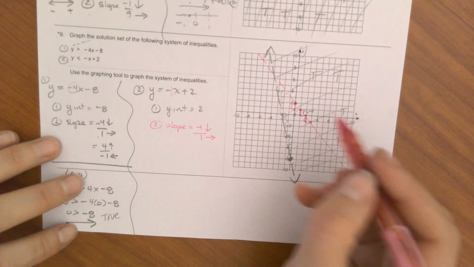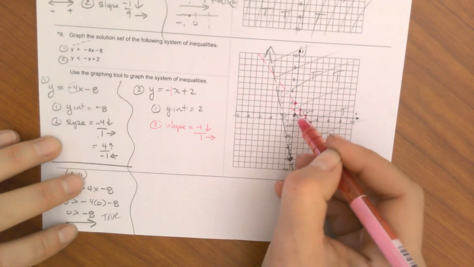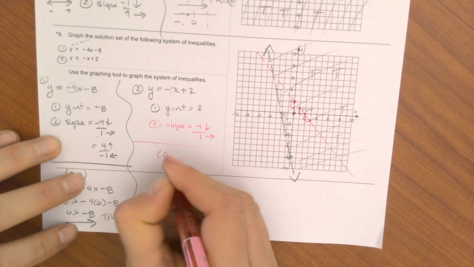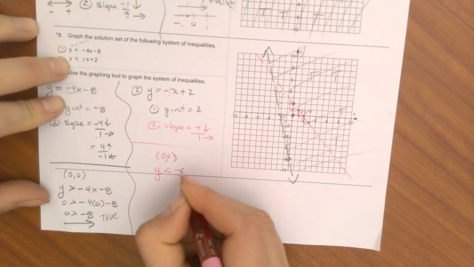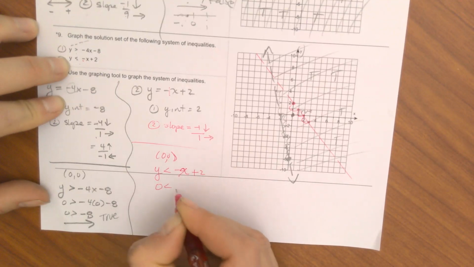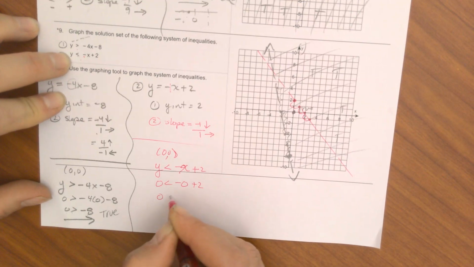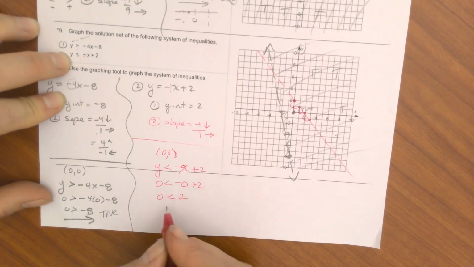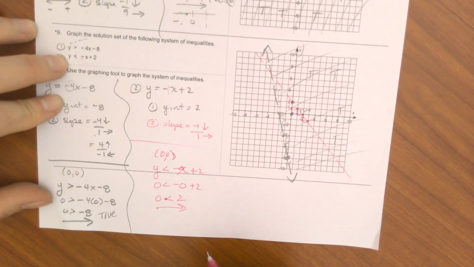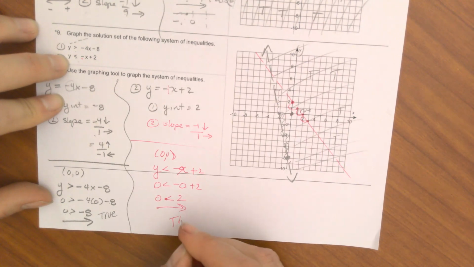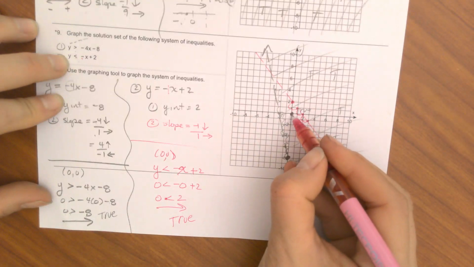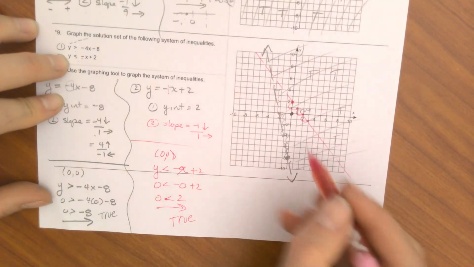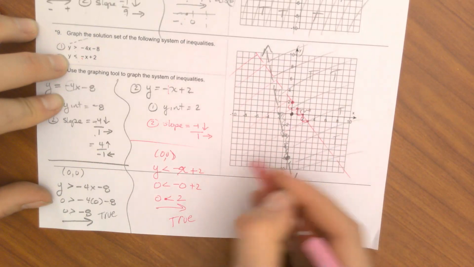Now let's pick this point and see which side we have to color. So let's choose 0, 0. And we're going to substitute that into the inequality. Negative 0 plus 2, it's just 2. Let's read it. 0 is smaller than 2. That's true. So wherever we have this pink line, we have to color. Because 0, 0 is true, that means everything on this side is true. So we're coloring everything on this side.